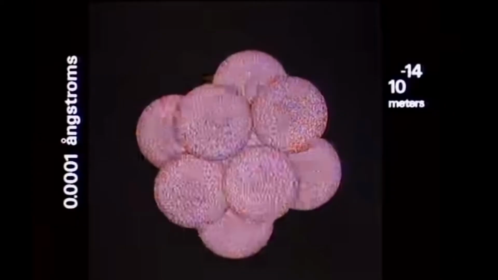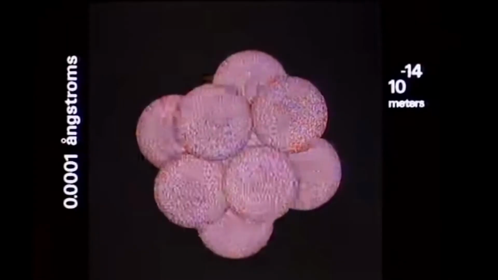At 10 to the minus 14th, we are now at the proton-neutron level, the nucleus of an atom. So the atom is as small compared to DNA as DNA is compared to us, as we are compared to the Earth, as the Earth is compared to the solar system, and as the solar system is compared to the Milky Way galaxy.